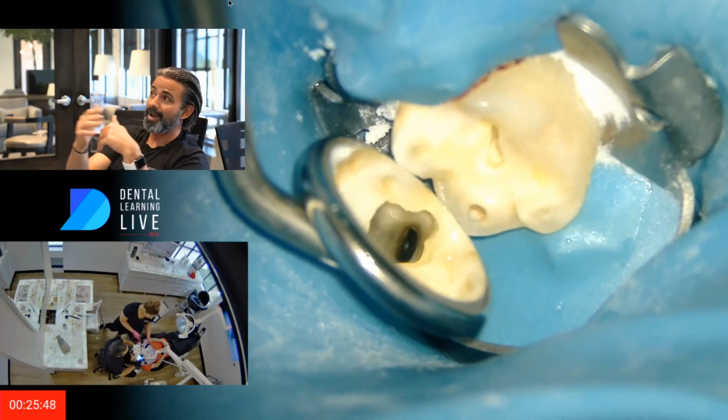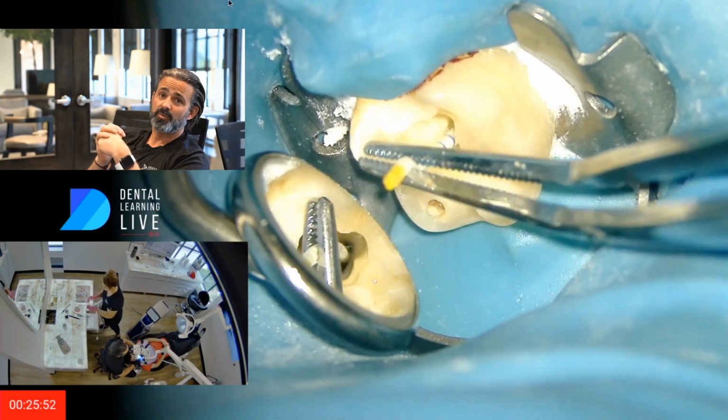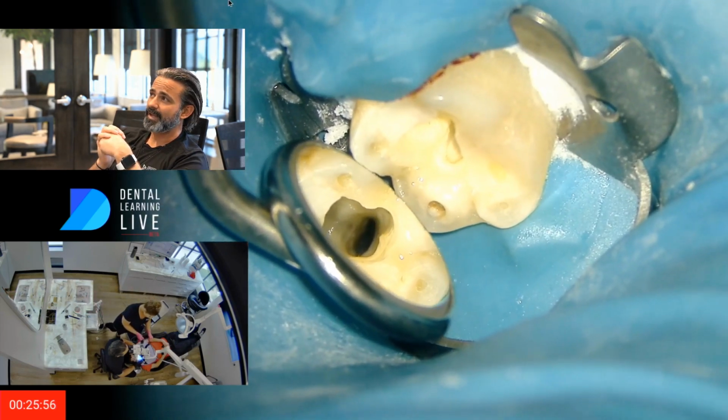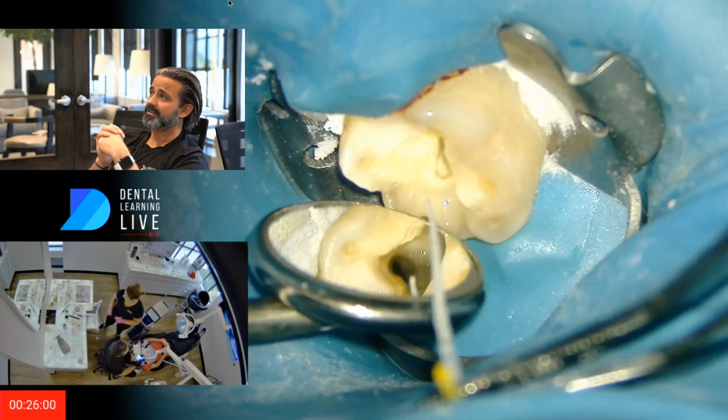Now, like I said, go back and look at the distal space and then look at it now as I dry it and wick out the fluids in there. How clean that is. It's just pristine. It's fantastic. Love it.